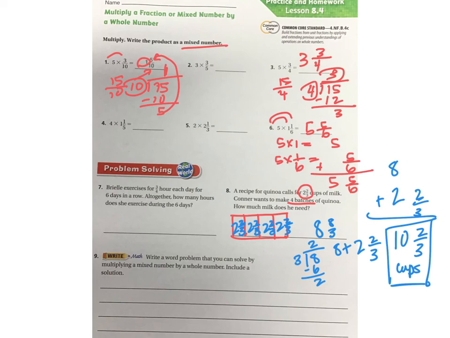Okay, let me just talk through number 9. It says, write a word problem that you can solve by multiplying a mixed number by a whole number. Include a solution. Now think of something that you like a lot. If you like cookies, okay?